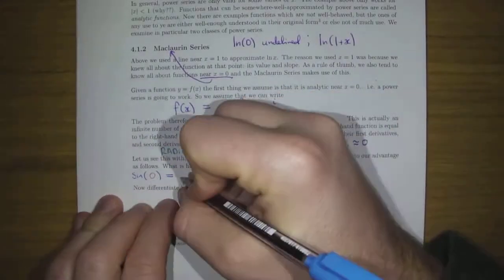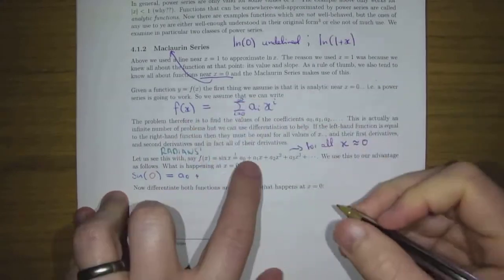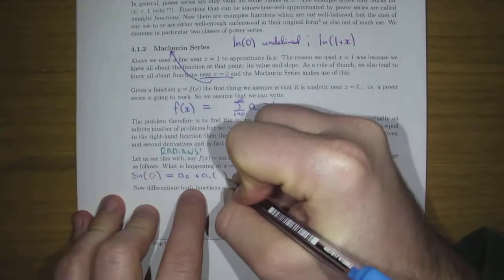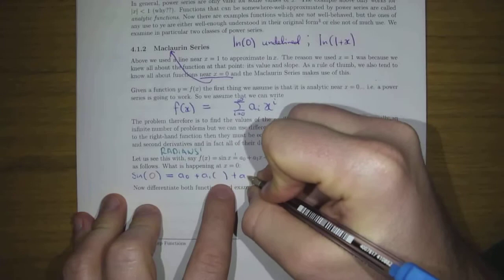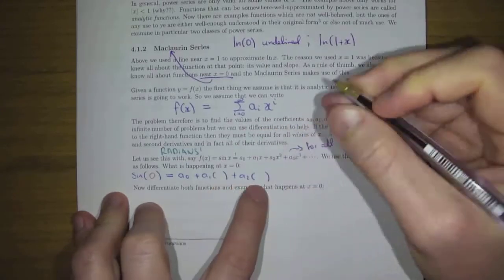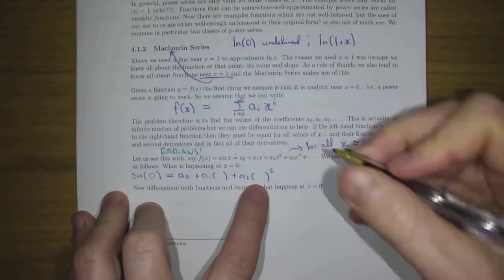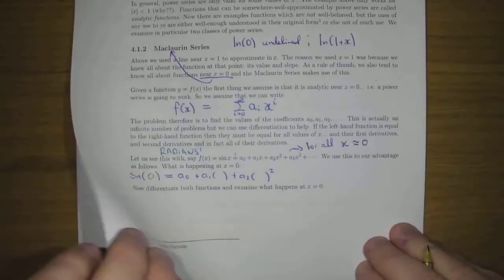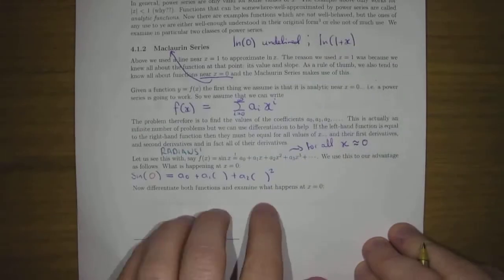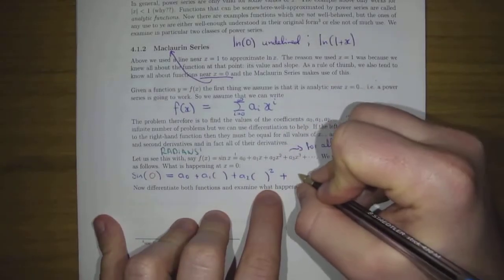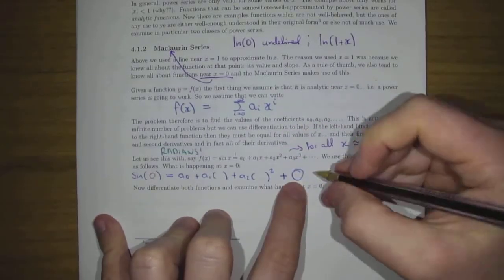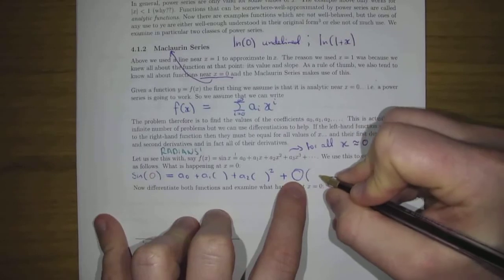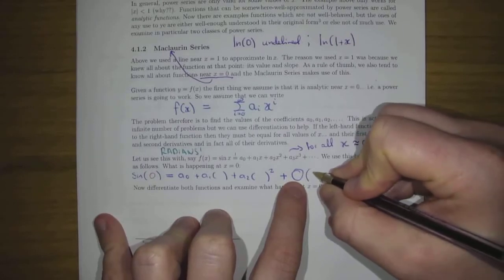So we get a0 plus a1 times 0 plus a2 times 0 squared. And then I'm going to use some notation. I'm going to write plus this O, which stands for order. It's going to be 0 cubed.